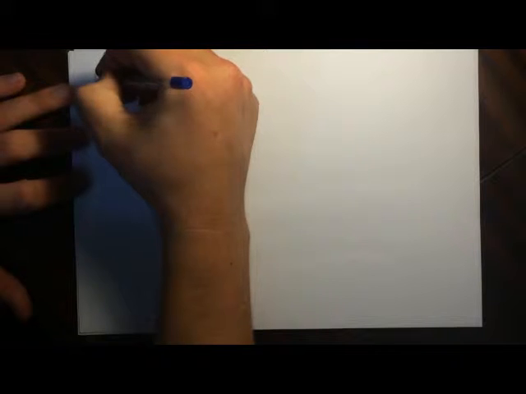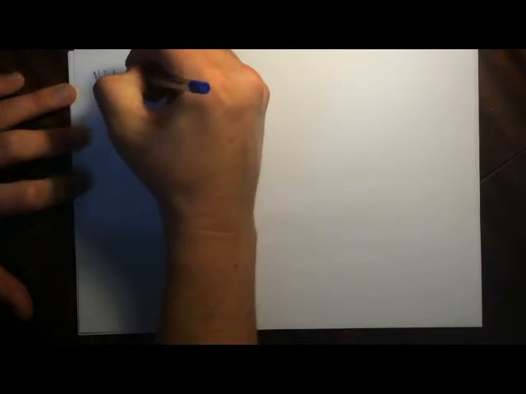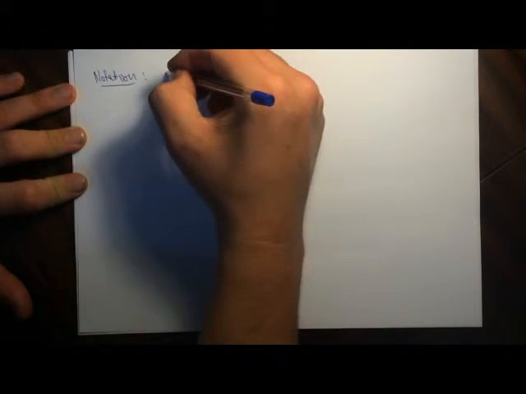Okay, so I'm going to fix some notation. C is going to be a curve.